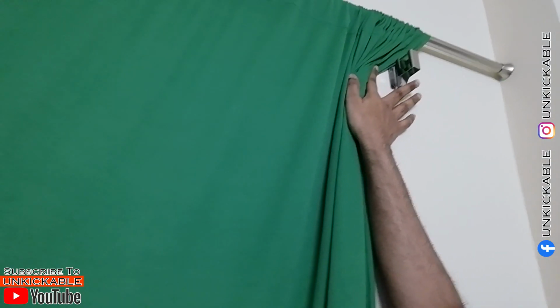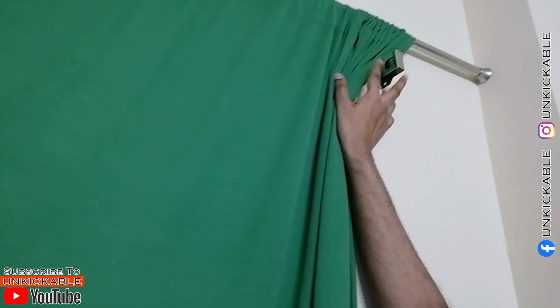The second thing is related to where you are going to place these things. I drilled on this wall and used curtain rods, which you can easily find. I placed one over here and the other over there, using curtain clamps, and a curtain rod over there.